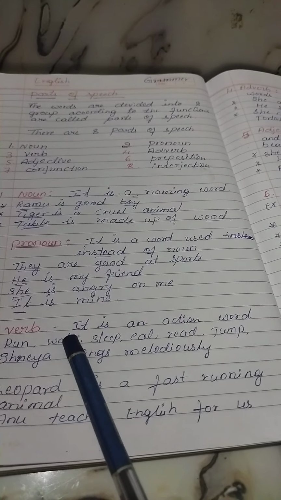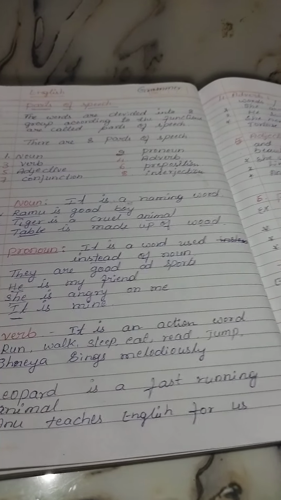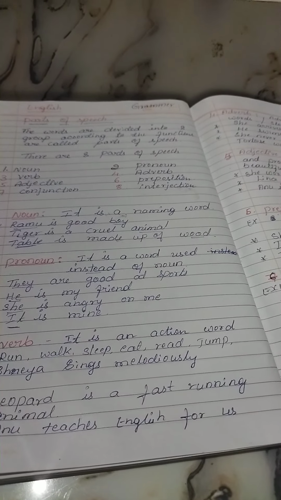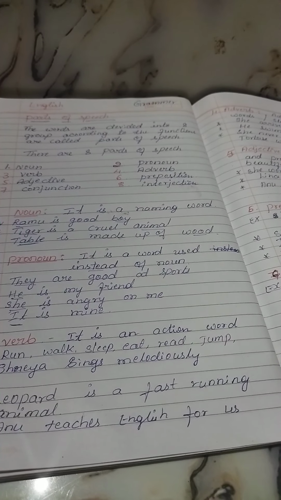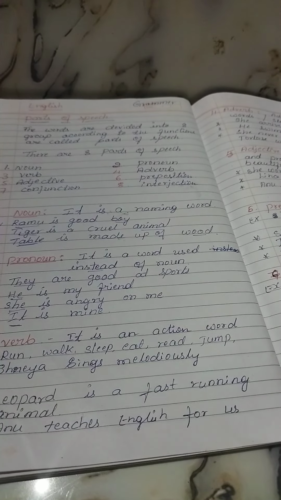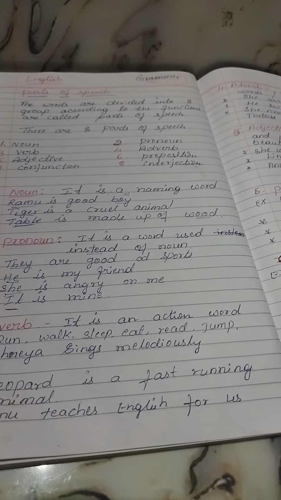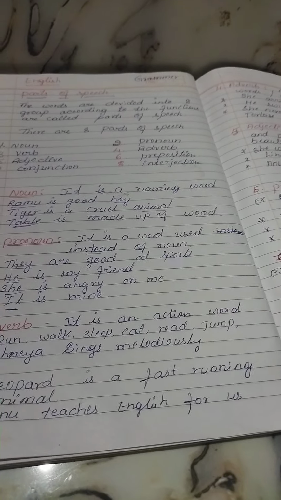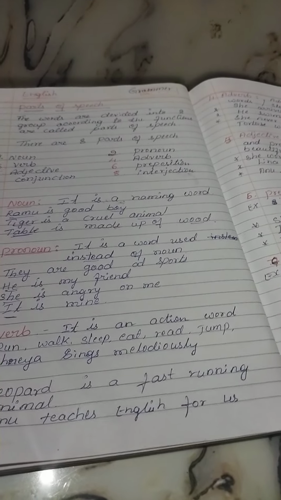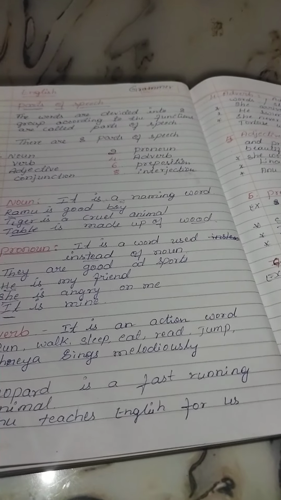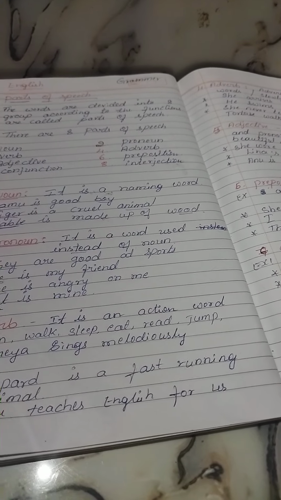What is the meaning of verb? According to me, the verb is the heart of the grammar. Why I say the verb is the heart of the grammar means without the verb we cannot speak the language in proper manner. If we have in-depth knowledge of the verb, we can speak the language in a better manner. I think so. The verb is very important in English grammar.